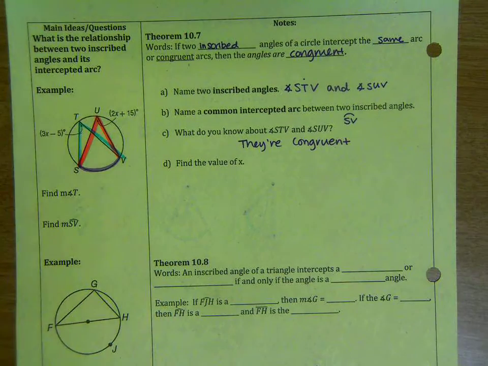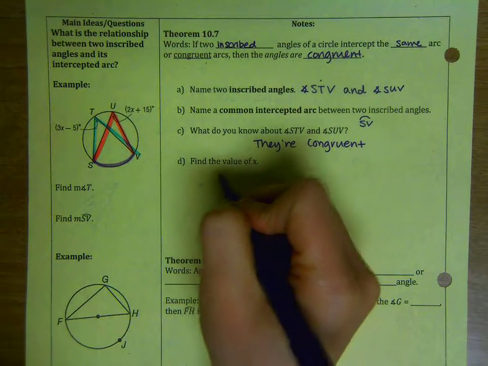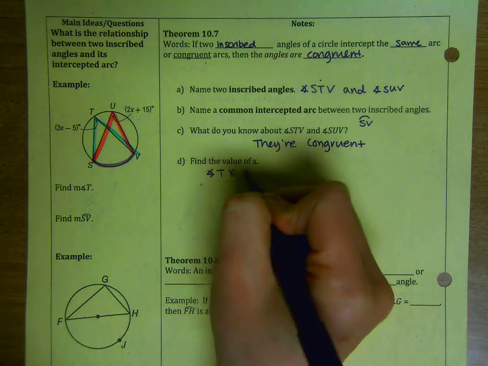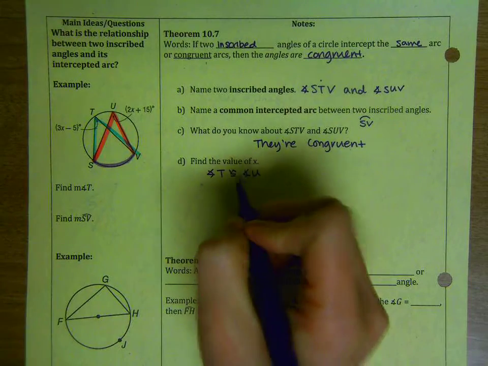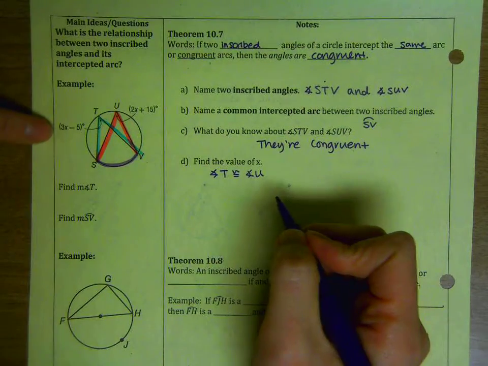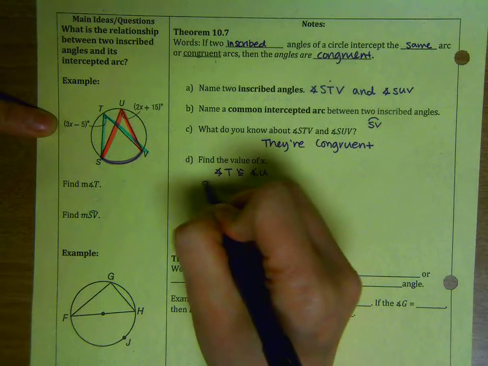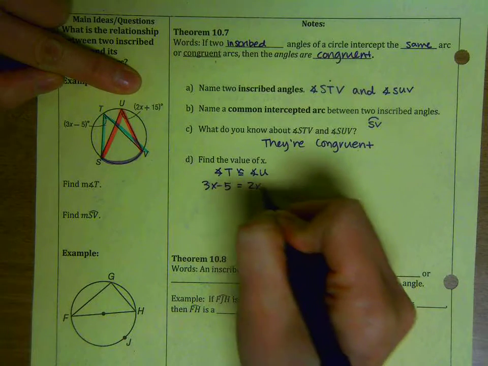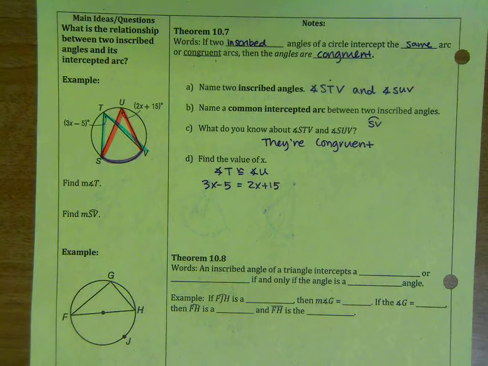Okay, since these two inscribed angles are congruent, we can find the x value. So let's set up the equation, and I'm going to shorten it down to T and U. I know these two inscribed angles are equal to each other, so I can plug in the expressions. Angle T is 3x minus 5, so 3x minus 5 is equal to angle U, which is 2x plus 15. And we can solve this equation.